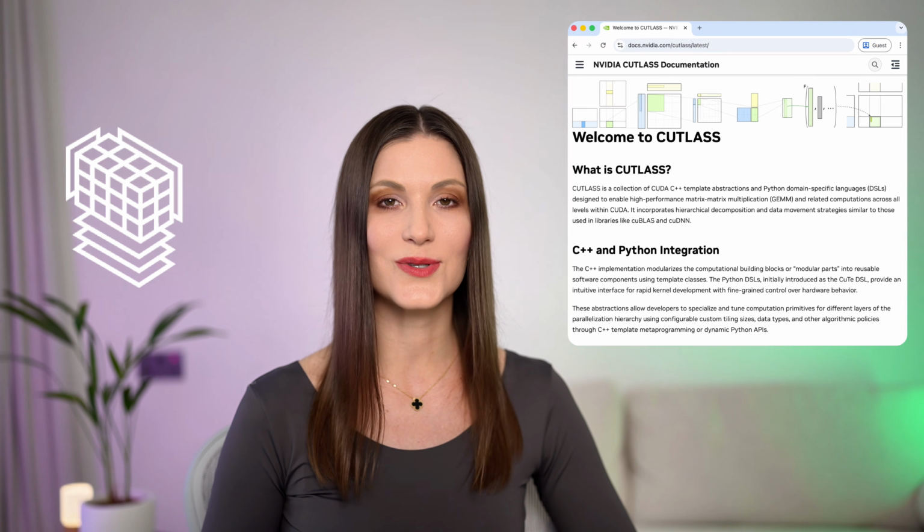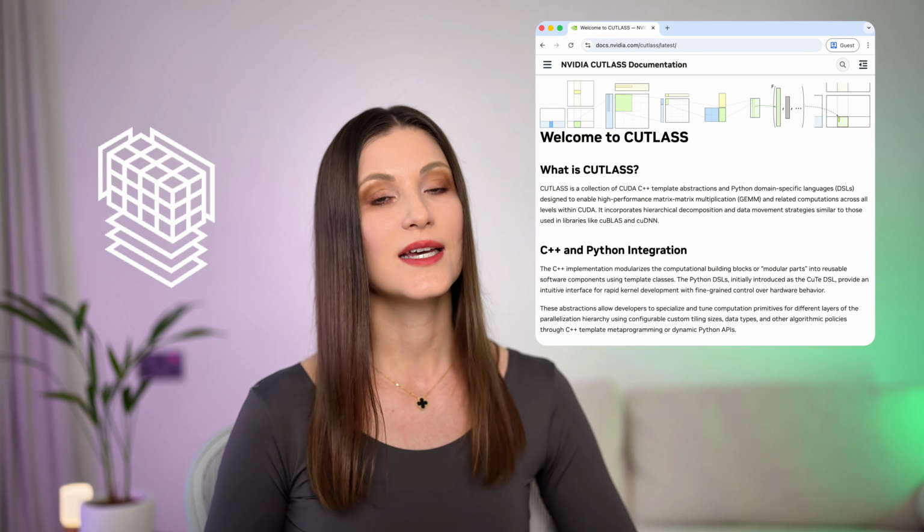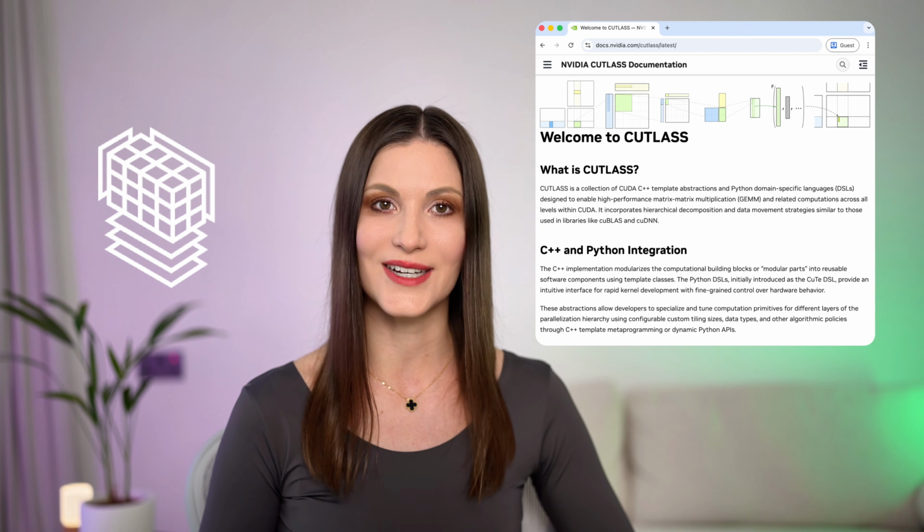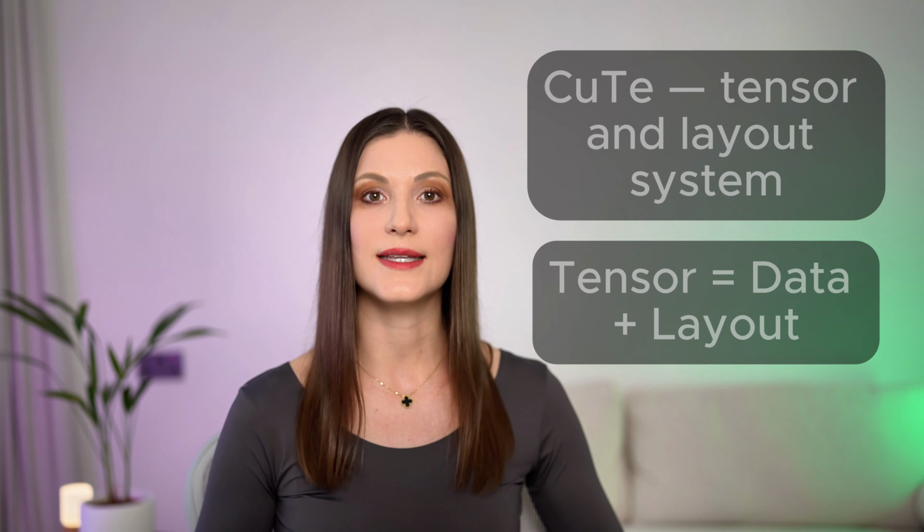CUTLASS is NVIDIA's open source CUDA template library for building high-performance GPU kernels, especially things like GEMM and tensor operations. It gives you optimized building blocks instead of writing everything from scratch. Inside CUTLASS, CuTe is the tensor and layout system. It lets you describe a tensor as data plus layout, which makes tiling, indexing, and memory mapping much easier to reason about.